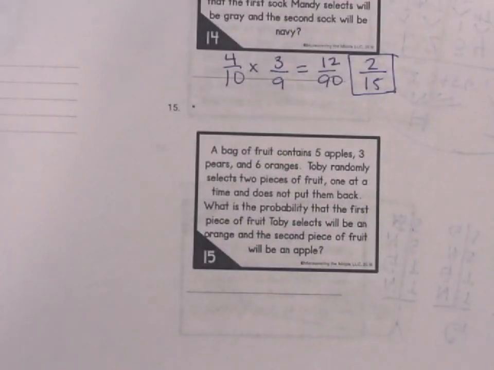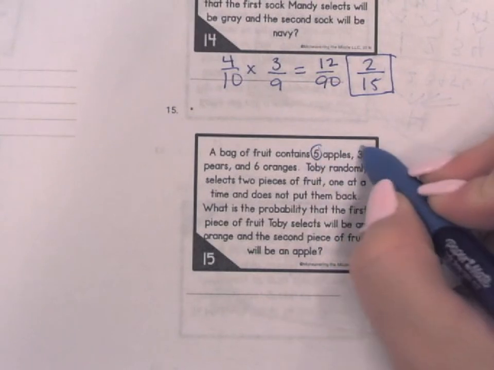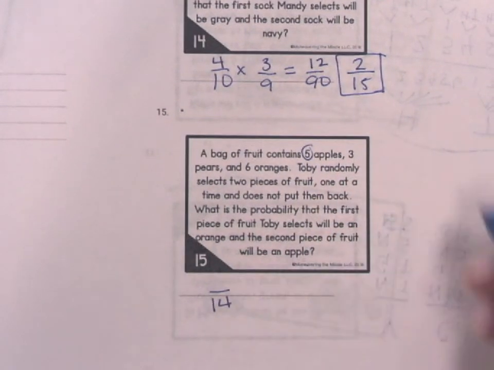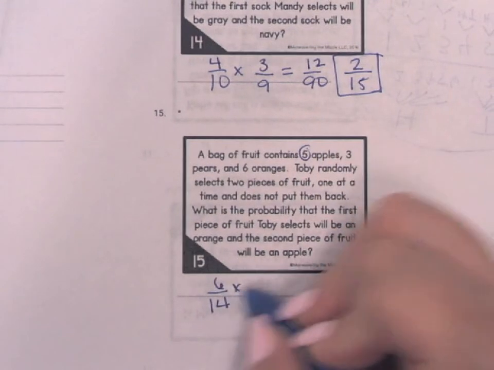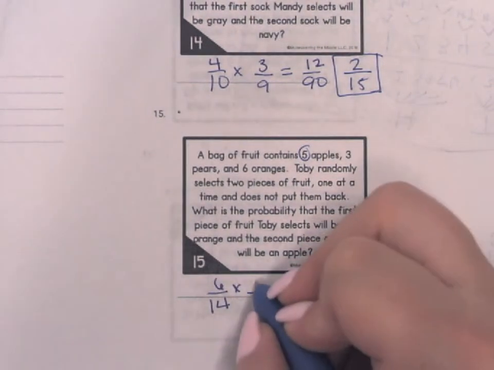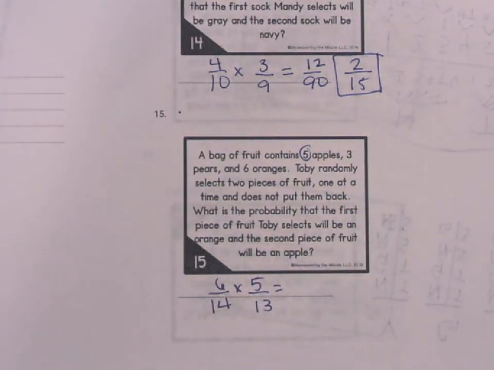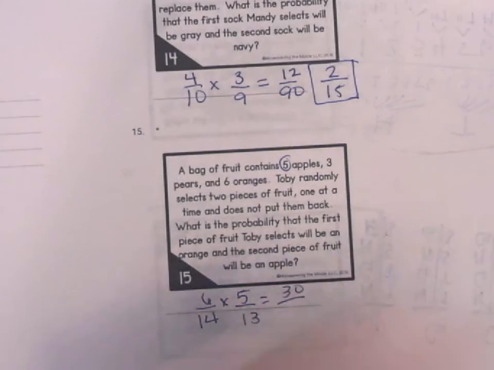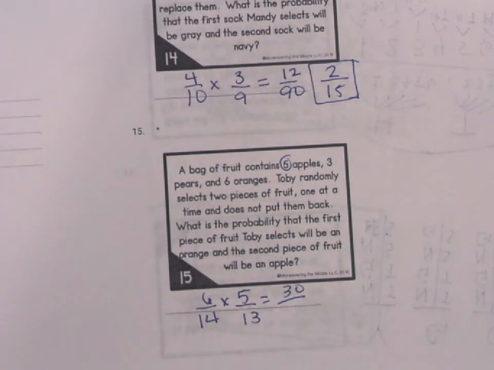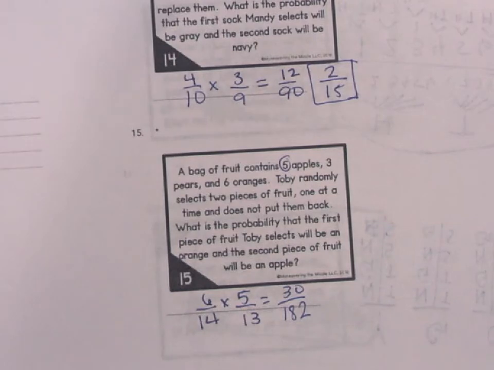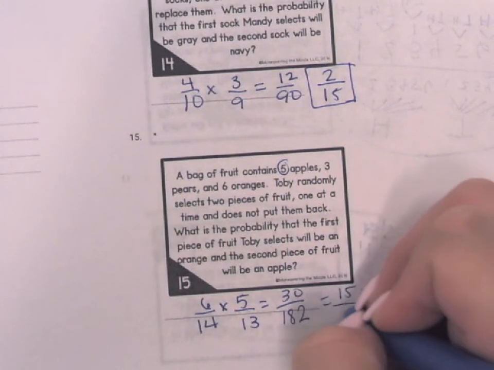A bag of fruit contains 5 apples, 3 pears, and 6 oranges. Toby randomly selects 2 pieces of fruit one at a time and does not put them back. What is the probability that the first piece of fruit Toby selects will be an orange and the second piece of fruit will be an apple? There's 5, 6, 7, 8, 14 total. The first one will be an orange, which is 6. He doesn't put it back, so there's only 13 left, and there is 5 apples. 30 out of 182, and I'm going to simplify that. Which is 15/91.